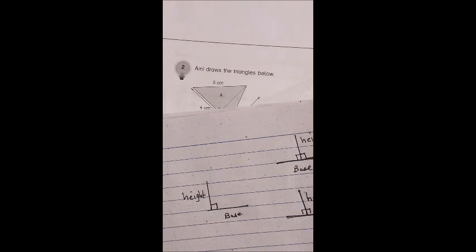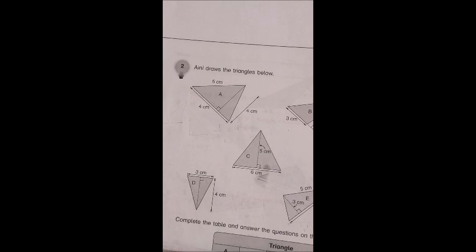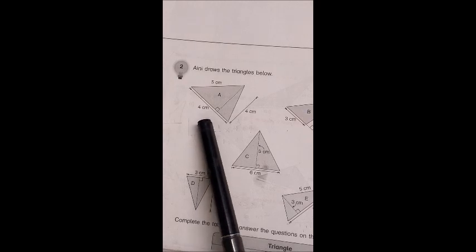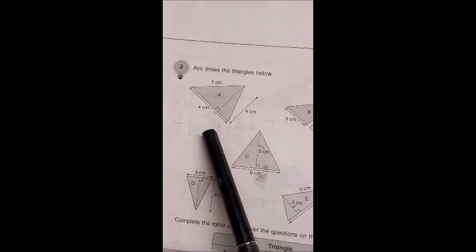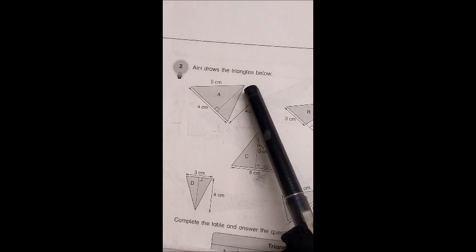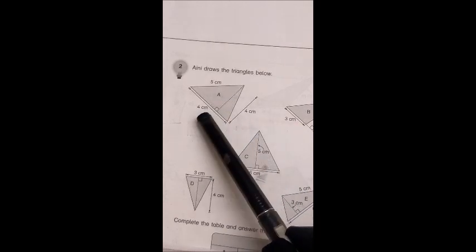Now if you just have a look at the first figure that I was just explaining, figure A or triangle A. Triangle A has a base as 4 centimeters, but its height is, you're going to draw a line touching the vertex and drawing it in the middle to make it a 90-degree, which is running perpendicular to the base.